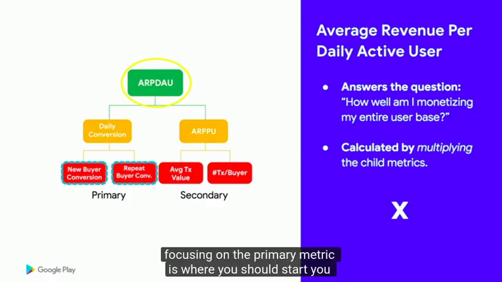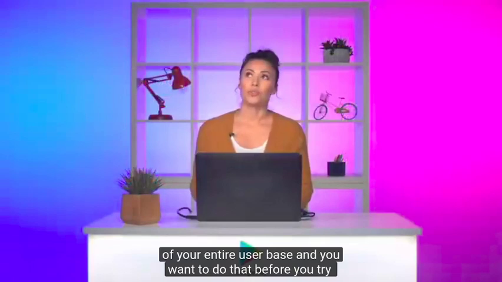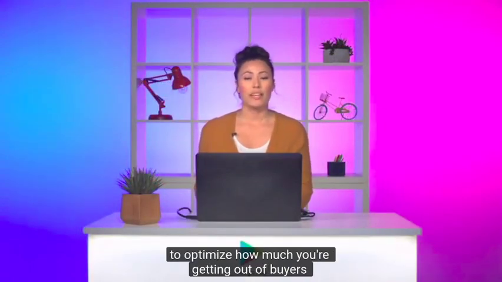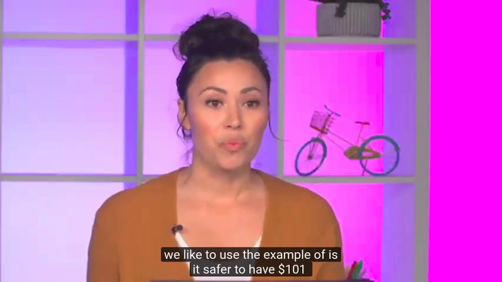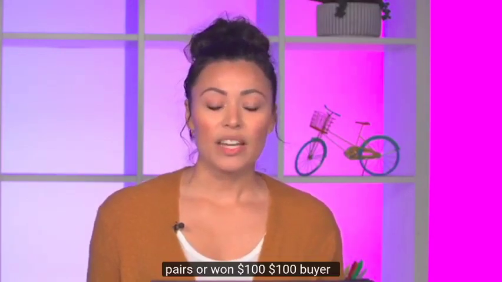How many users can you reach by creating monetization strategies that speak to the different segments of your entire user base? And you want to do that before you try to optimize how much you're getting out of buyers. We like to use the example of, is it safer to have 100 $1 payers or one $100 buyer? It's likely safer to have that 100 $1 payers, right?